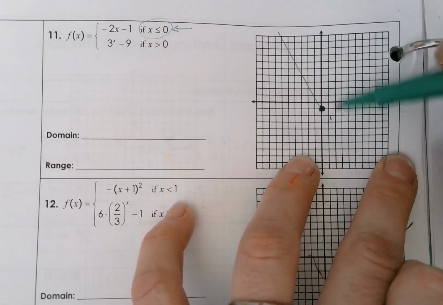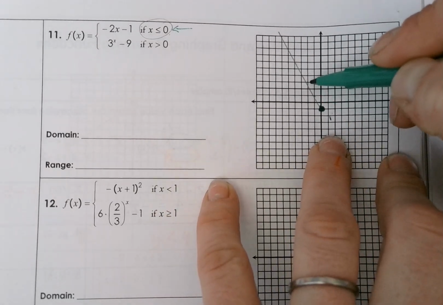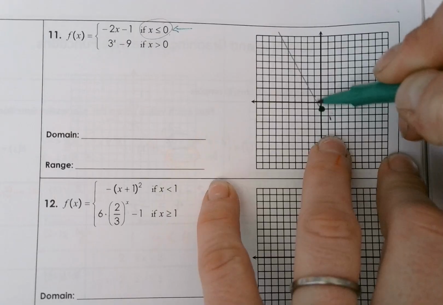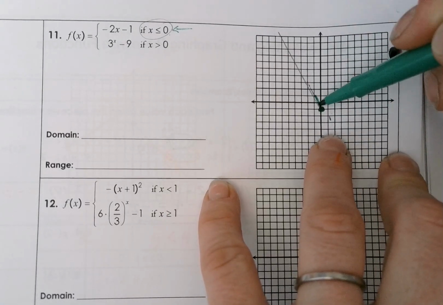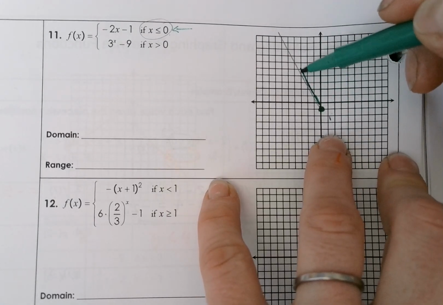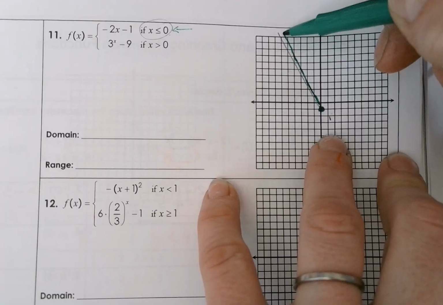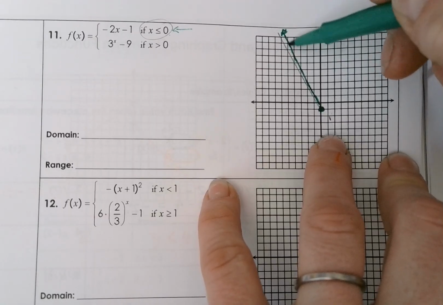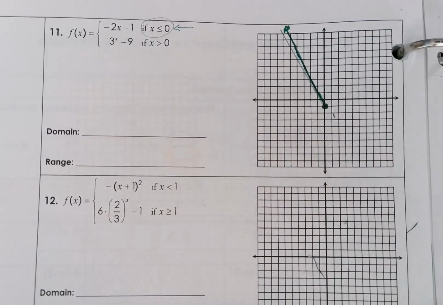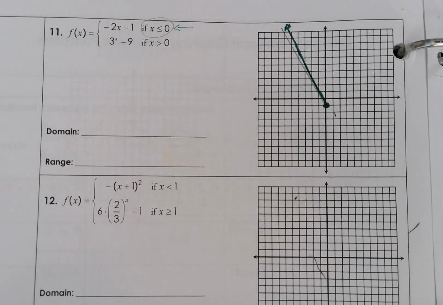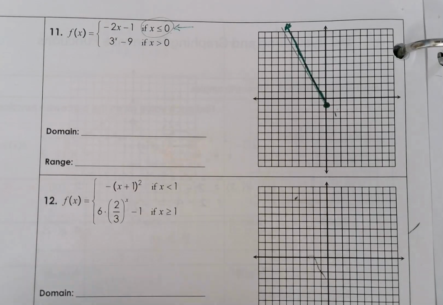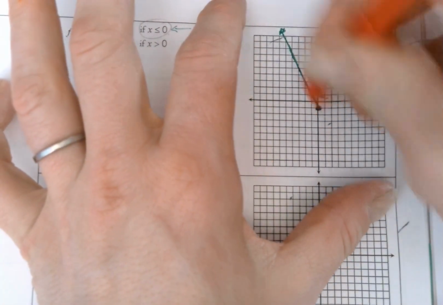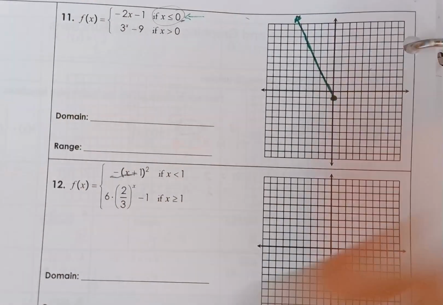My pencil line didn't actually hit the right spots, so I'm going to redraw it and then erase it. Right. If you are more careful with your pencil line, that won't be an issue for you. Right. So there's our first section.